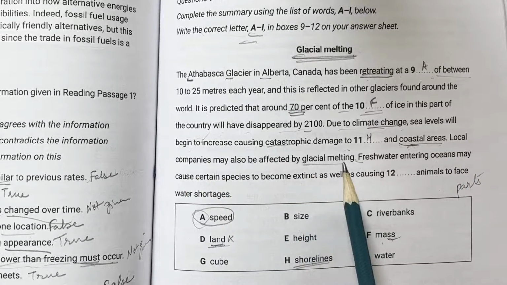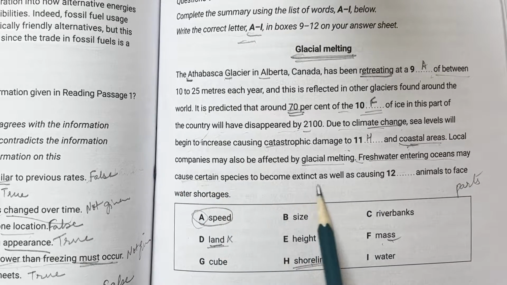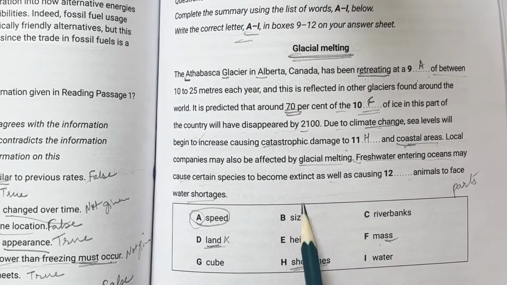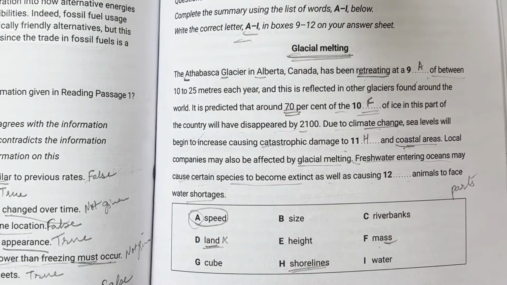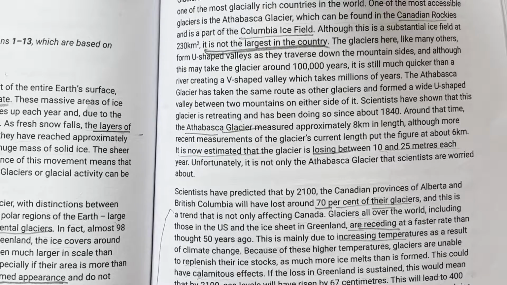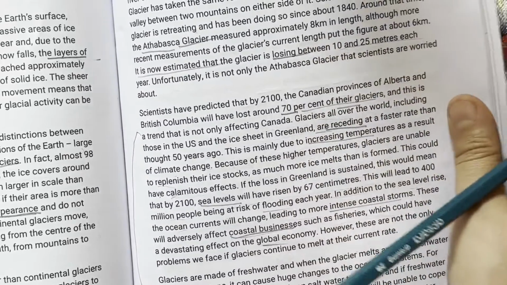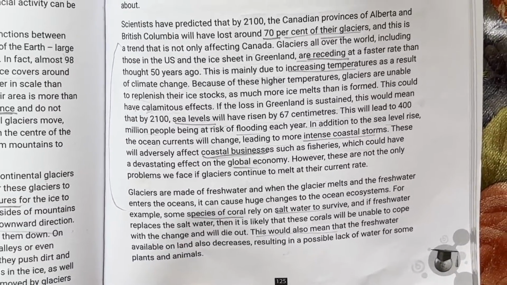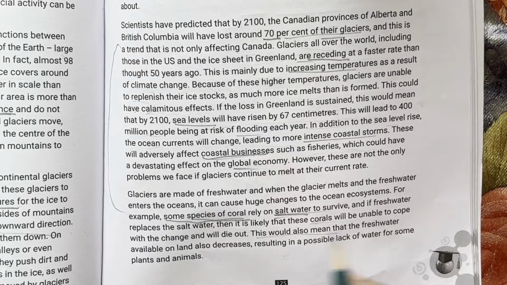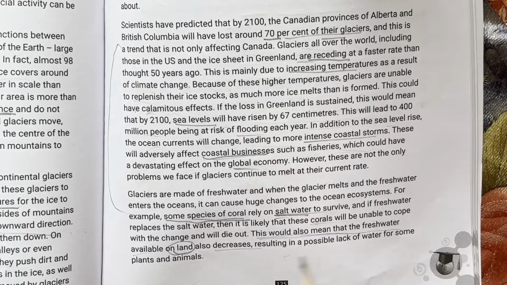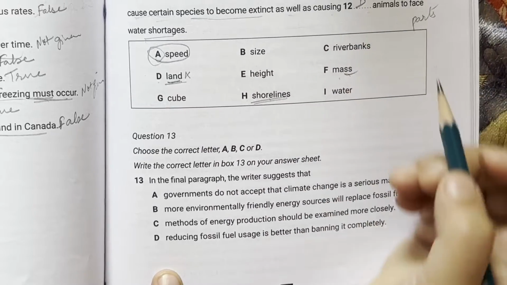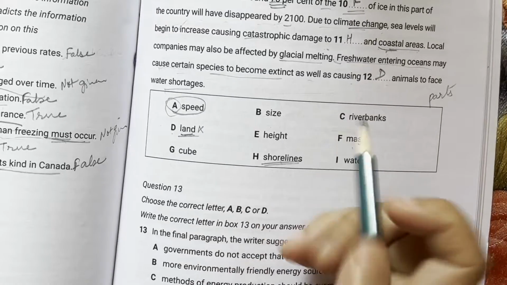Local companies may also be affected by glacial melting. Fresh water entering oceans may cause certain species to become extinct, as well as causing dash animals to face water shortages. Here it could be land. So here we have some species of coral rely on salt water. And then we also have, this would also mean the fresh water available on land also decreases, resulting in hardship for some plants and animals. So land is definitely the answer for the 12th one. That's D. Okay, so we are done with 9 to 12.